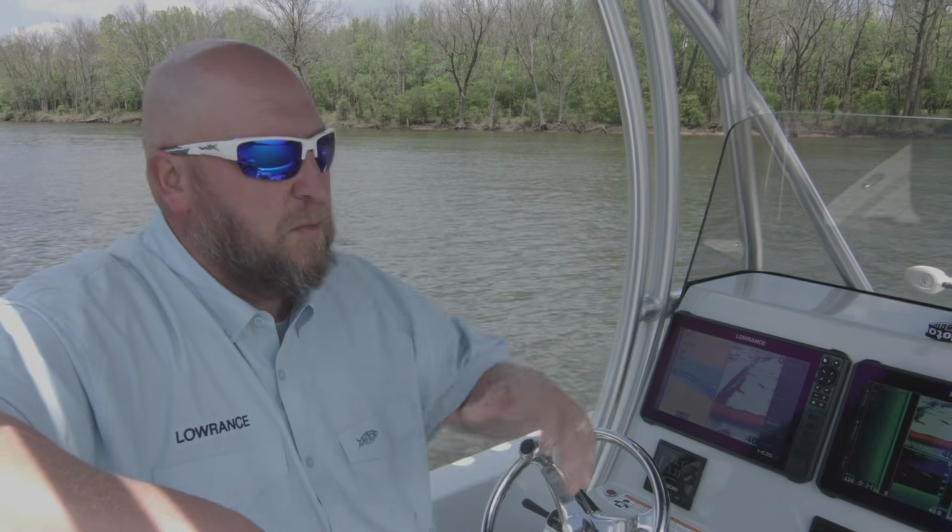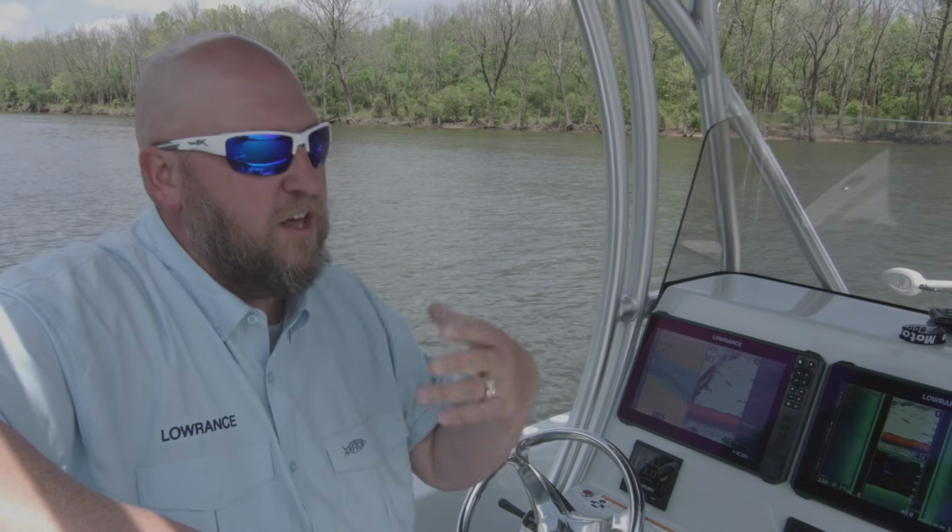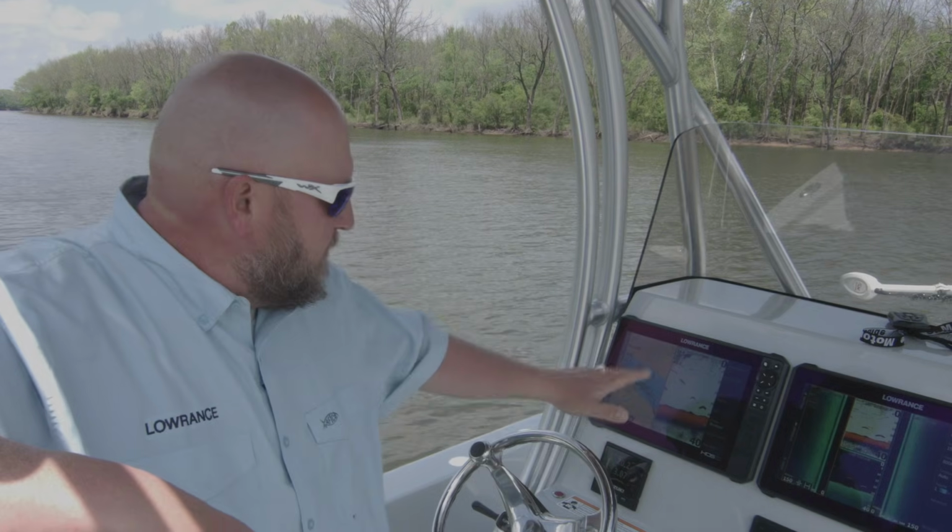It can be anything from a brush pile underwater. A lot of times I use waypoints for spots where I find fish. Another thing I use waypoints for is if there's a submerged rock or submerged timber or something like that under the water that I can't always see when I'm out here, I'll put a GPS waypoint on that. That way I know where to find it and I don't run over it.